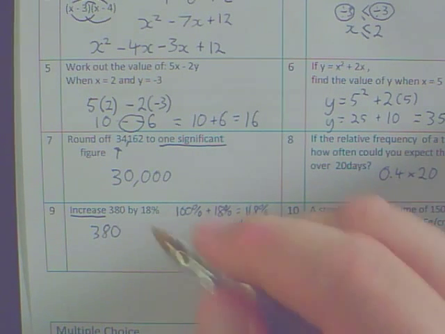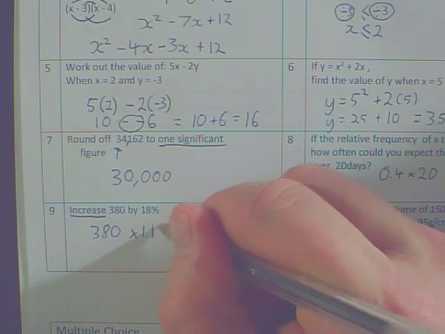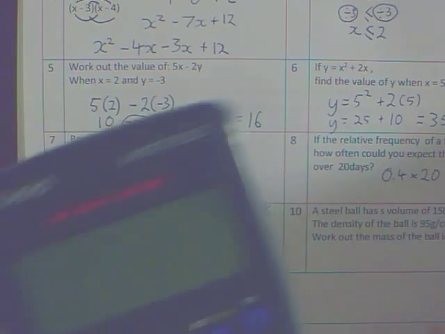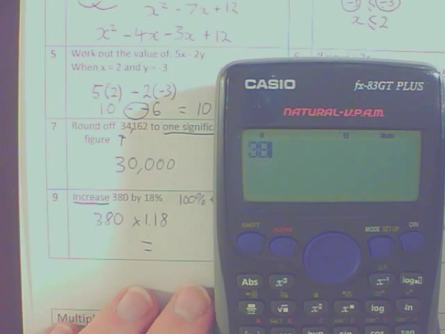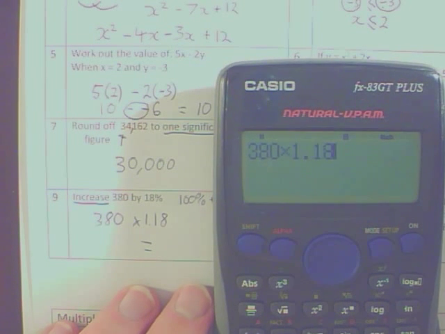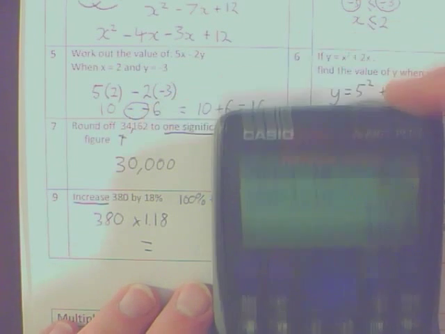So I'm going to times by 1.18. Got my calculator handy: 380 times 1.18 equals 448.4.